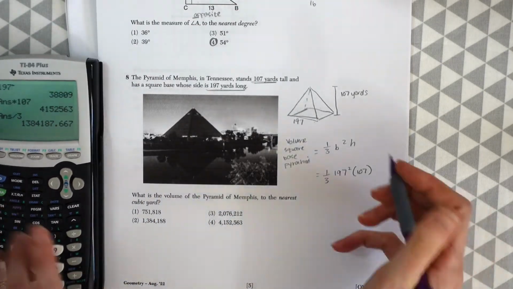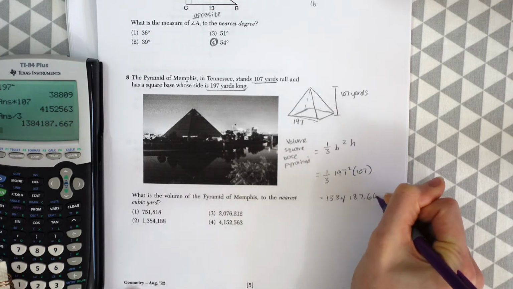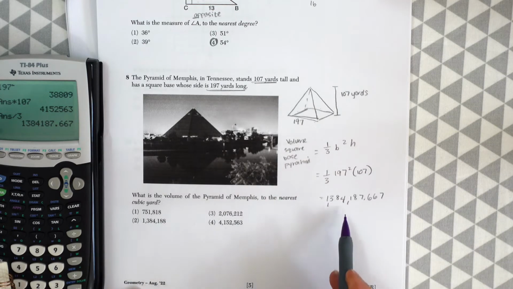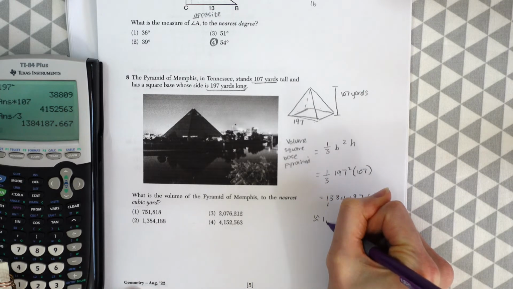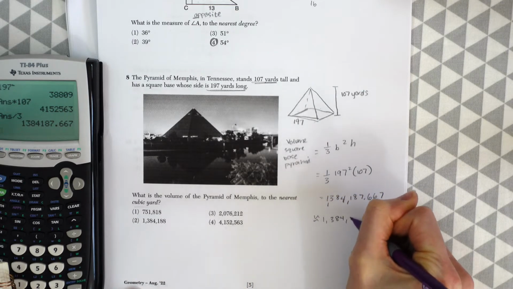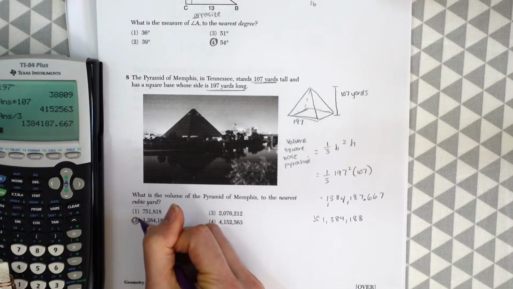So we get this value here. And they want it to the nearest cubic yard, so that's like the nearest whole number. So this will just be 1,384,188, rounding up because of this 0.6, which is choice 2.